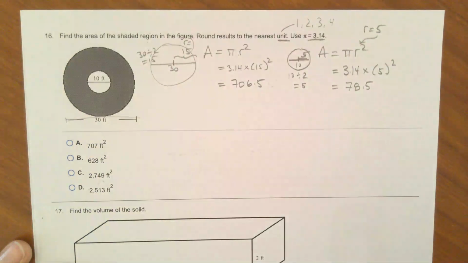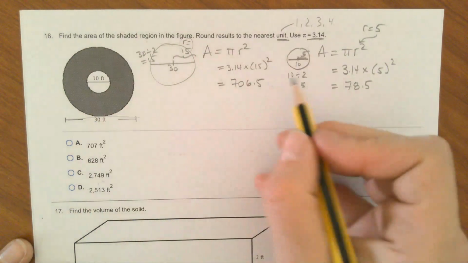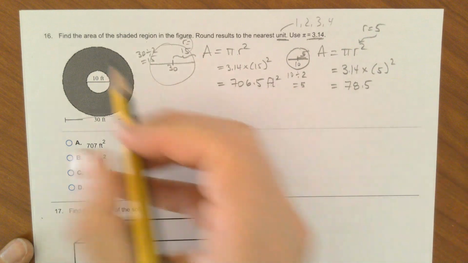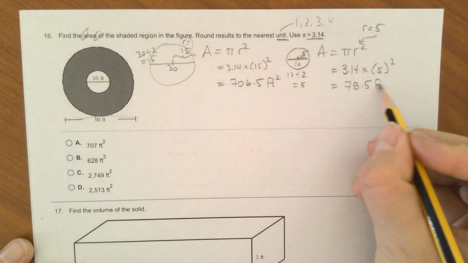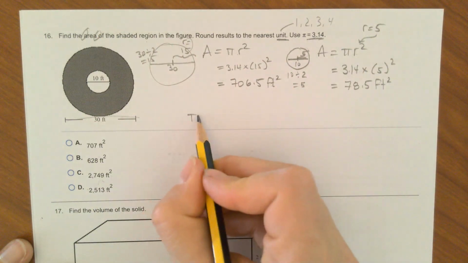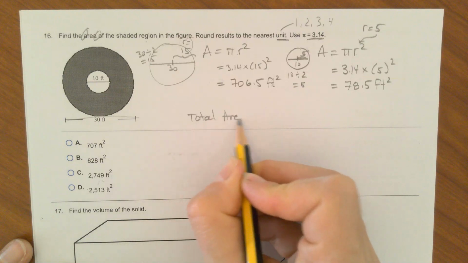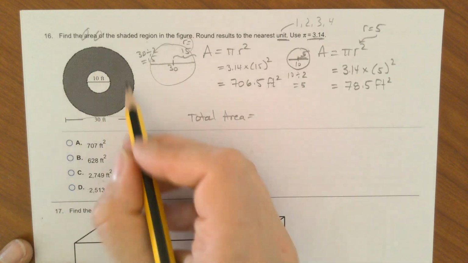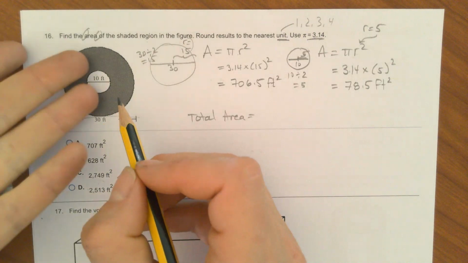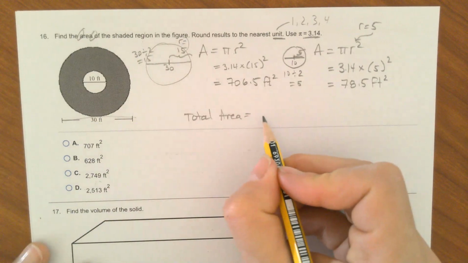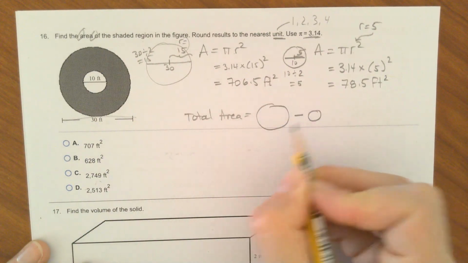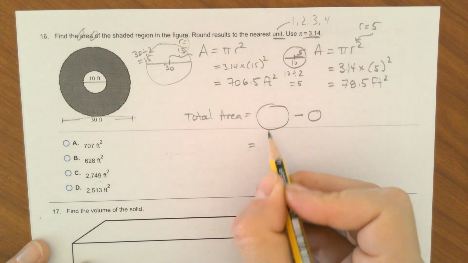Okay, now this is area, so it's feet squared. Area has 2 A's, feet squared. So now to find my total area, so here this is a circle but has a hole in the middle, so this is like a donut. So I have to take my big circle and subtract out my little circle to make a hole in the middle.